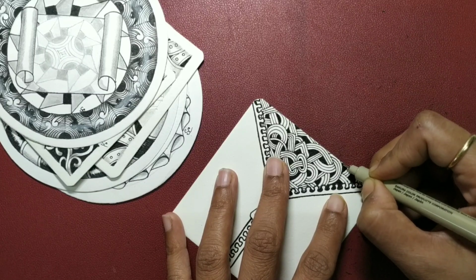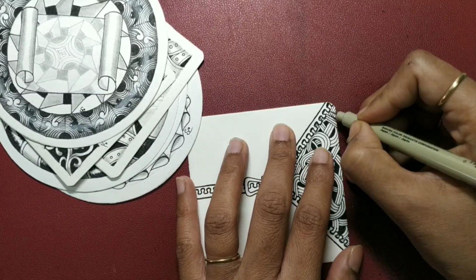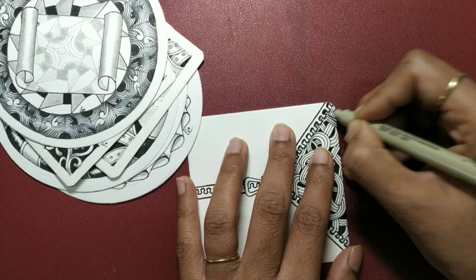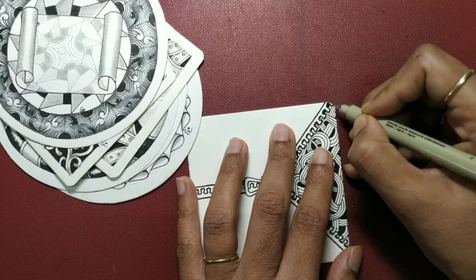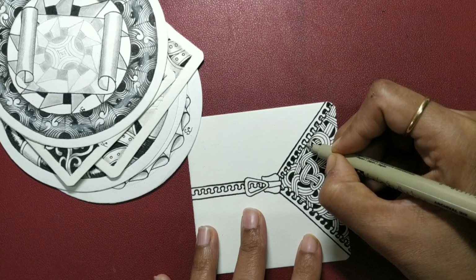Almost finishing here. So some of the spaces, if you have to ink, just go ahead.